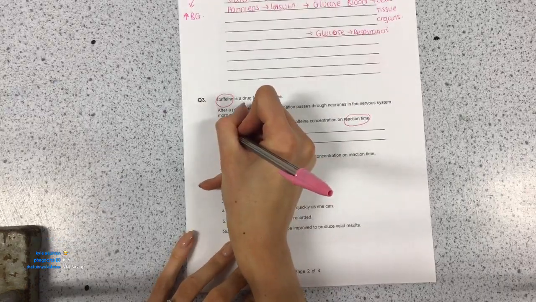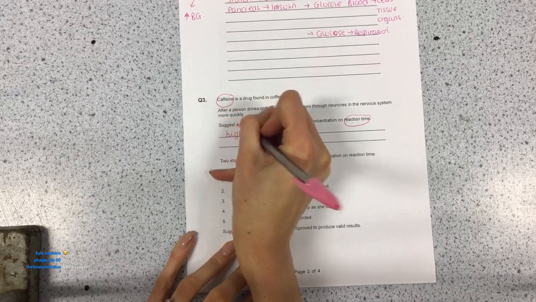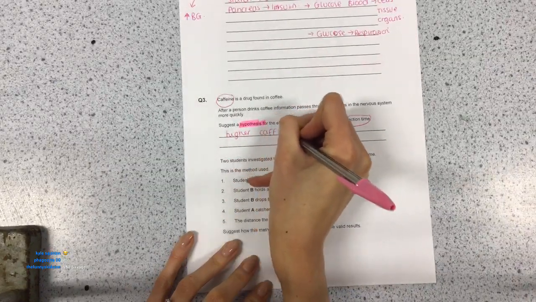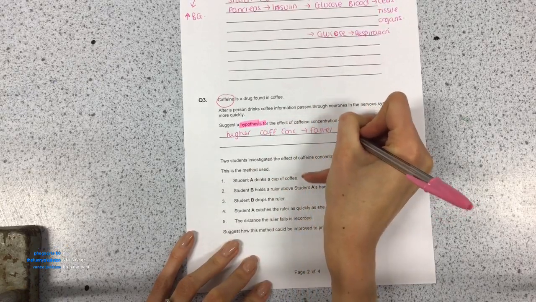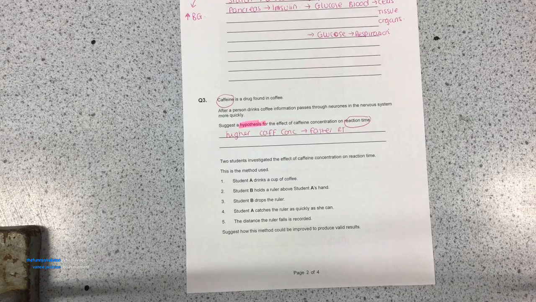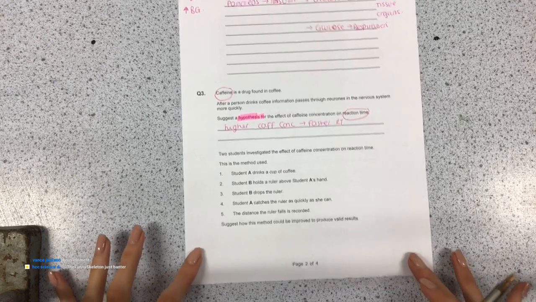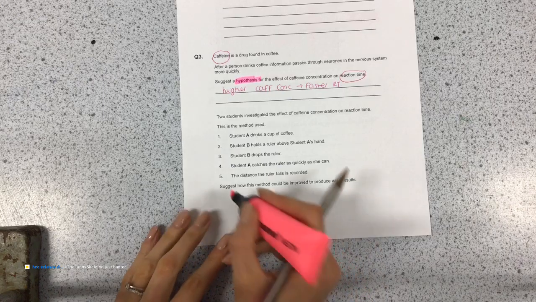So you can create any hypothesis you want. You could say that the higher the caffeine concentration, the faster someone would react. Or you could even say the reverse. So the lower the caffeine concentration, the slower someone would react. Okay, so that's a hypothesis, something that you want to test. The final part of this question is you've actually been given a method for the ruler drop test. And the question says, suggest how this method could be improved to produce valid results.